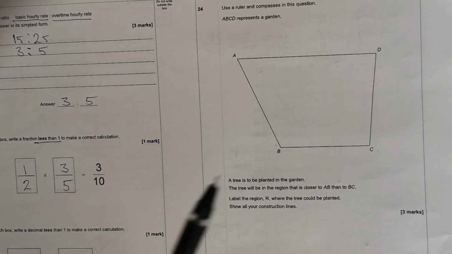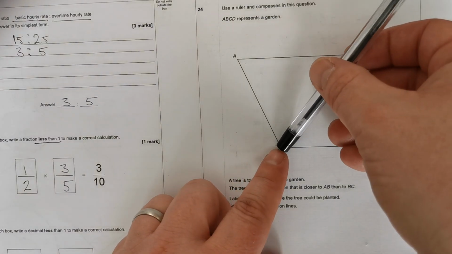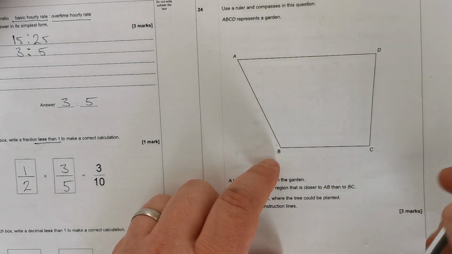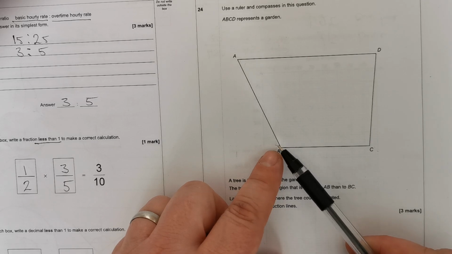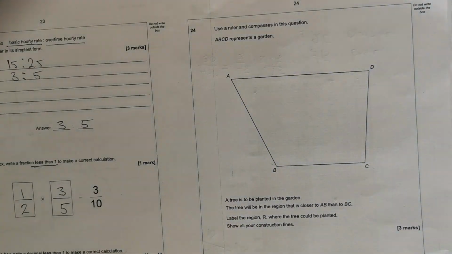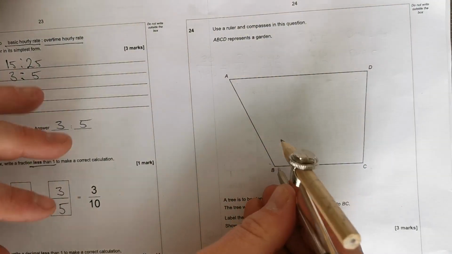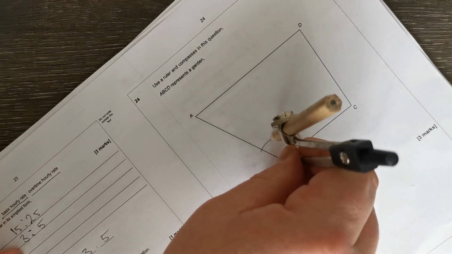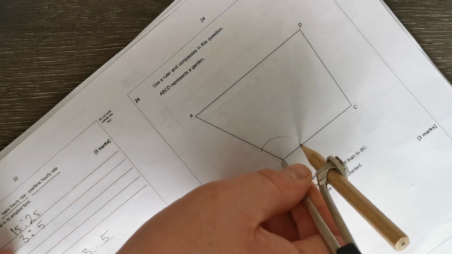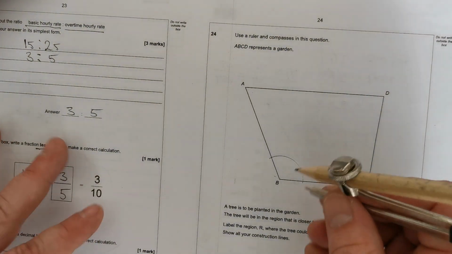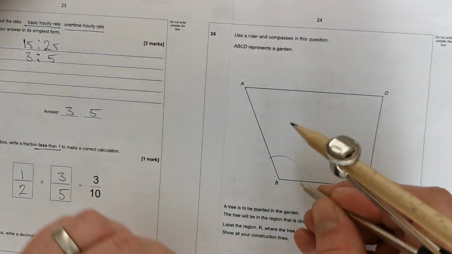So if we're looking for the bit that's in between AB and BC, I'm going to bisect this angle. So get out my compass. I'm going to put my compass point on B and just do a small starting arc to go across both lines. And I'm going to make my compass a bit wider.